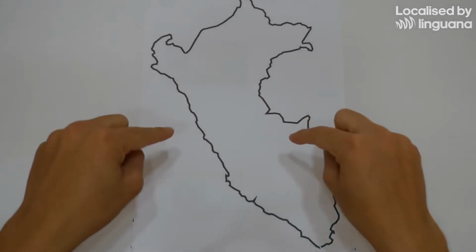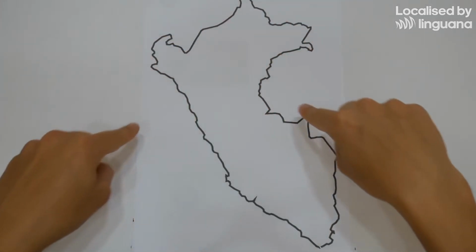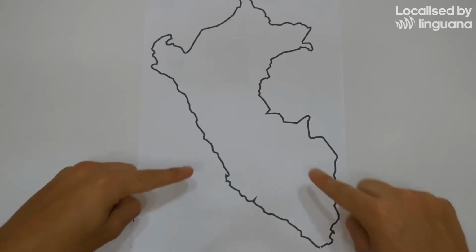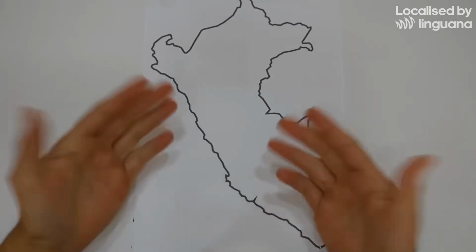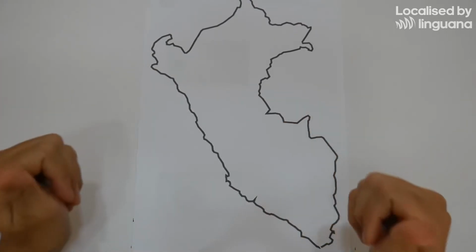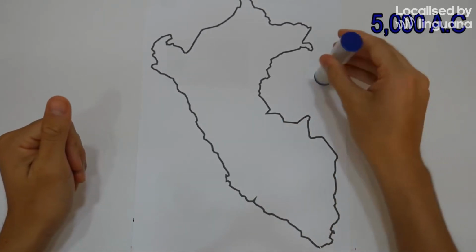This is Peru, a country of approximately 1.2 million square kilometers. However, it should be said that this is a fairly recent map. To know the whole story of how it came to be what it is now, we would have to go back in time about 5,000 years before Christ.